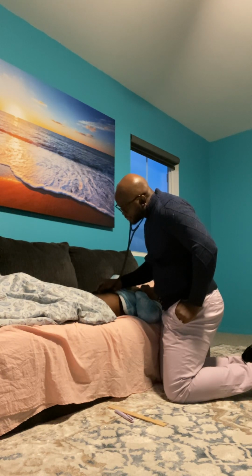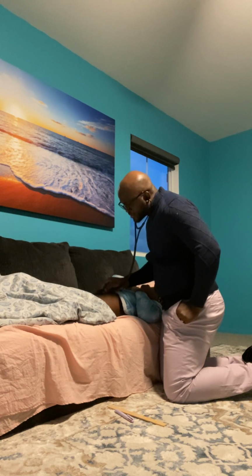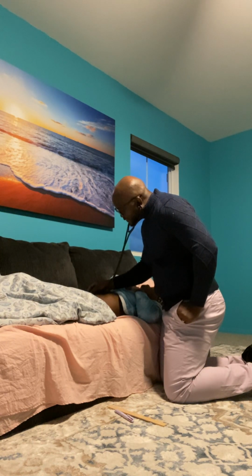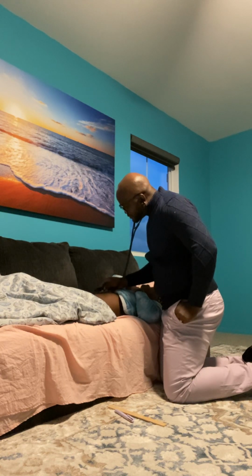Normal range is between 5 to 32, and listening for pinging and tinkering of the bowel sounds. You're listening in all 4.